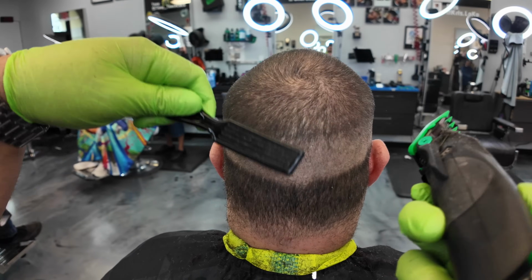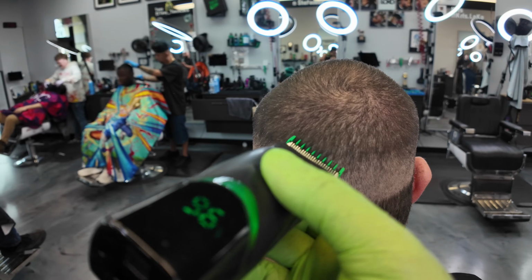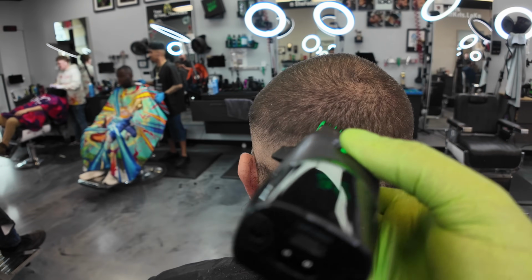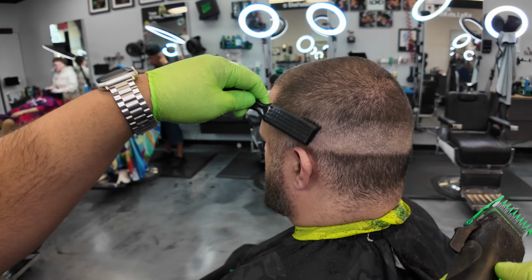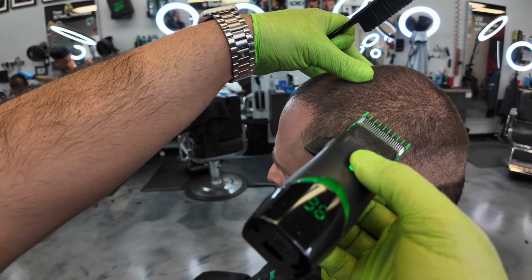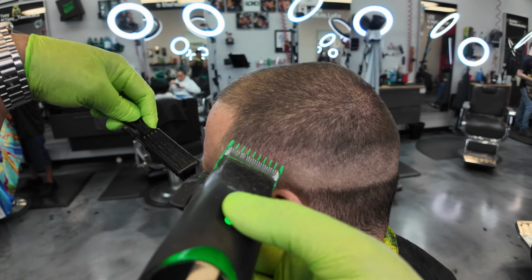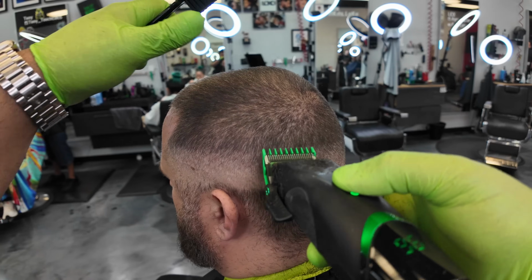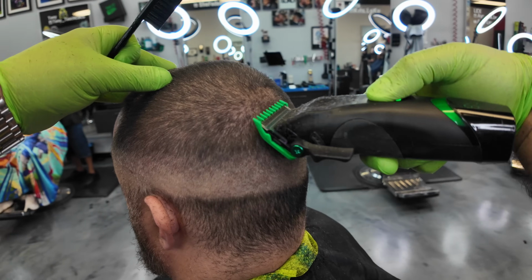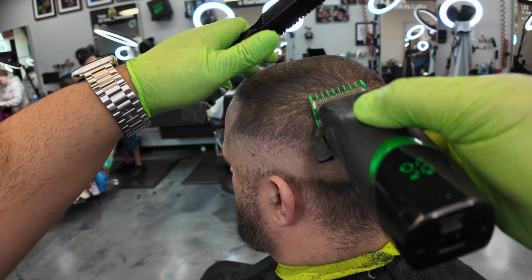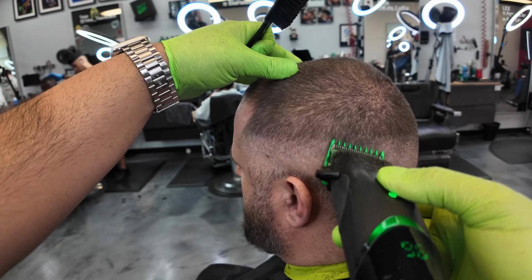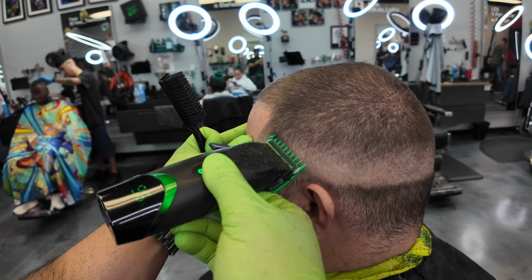And I'm really not worried about it creating another hard line, because as you guys saw when I was putting that in there, just running the comb of the guard through the hair, it wasn't really picking up a whole lot of hair. It's going to be a very soft, very gradual transition. So here's one open. Let's lower it a little bit. One halfway close.